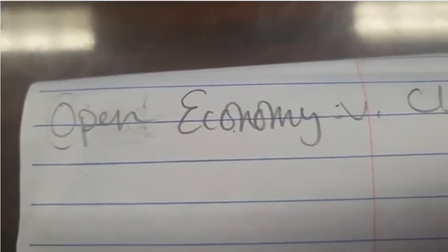And finally, let's talk about the open versus closed economy. Let's talk about the open economy at first. The open economy is when an economy interacts with other countries' economies. So there's a lot more money transfers. For one, the net exports is not equal to zero. That means there is trade going on, and not just trade, but cash flow is going on.